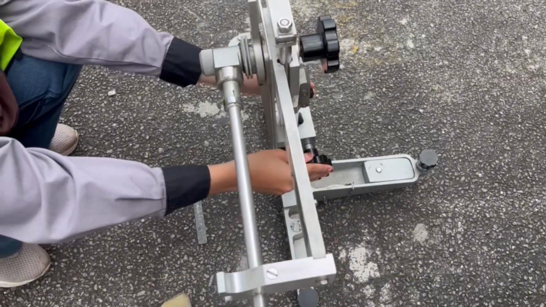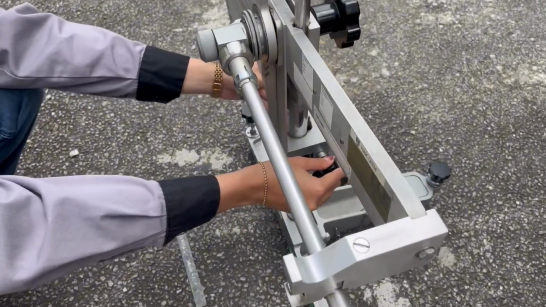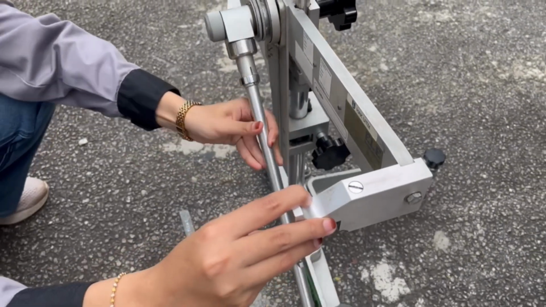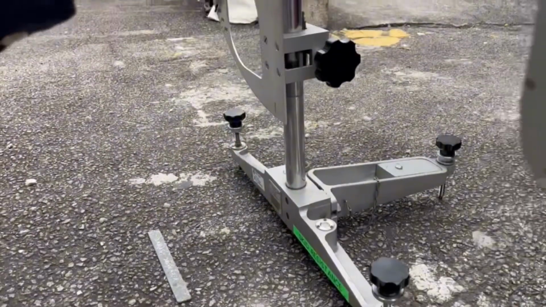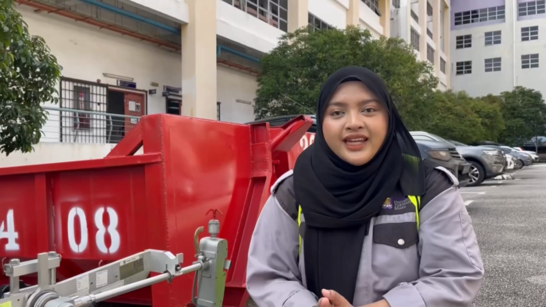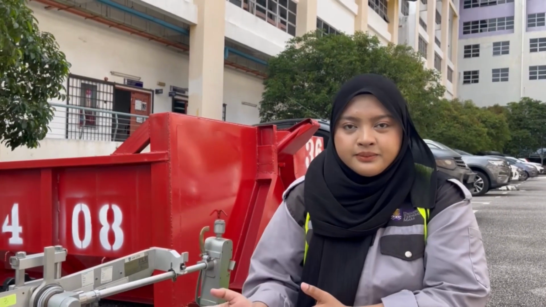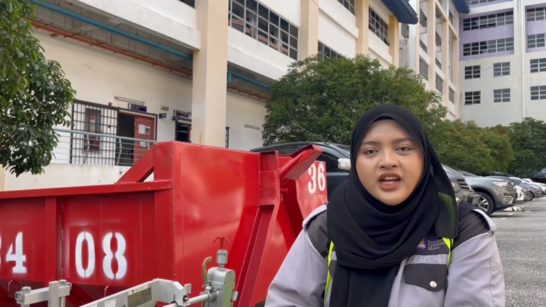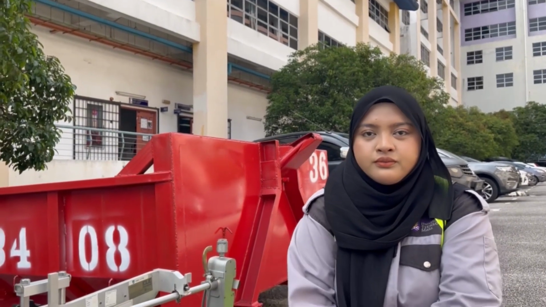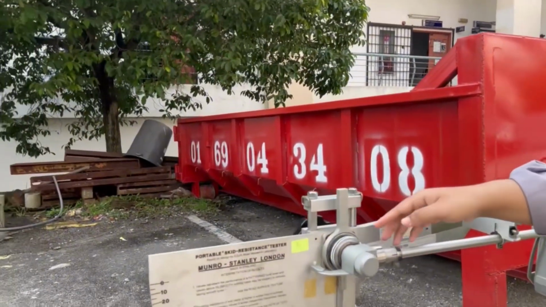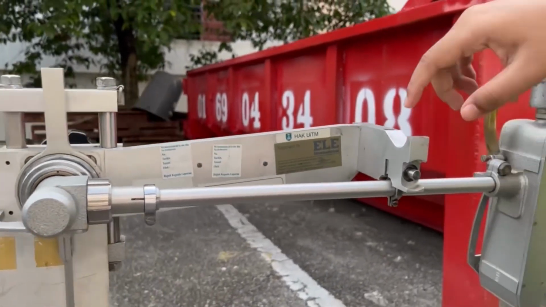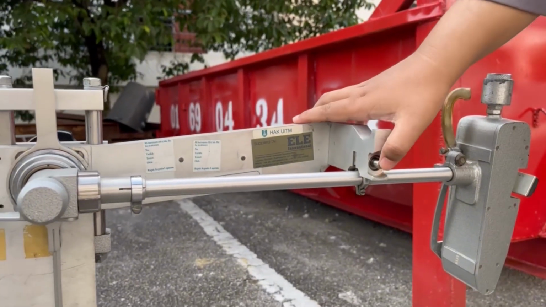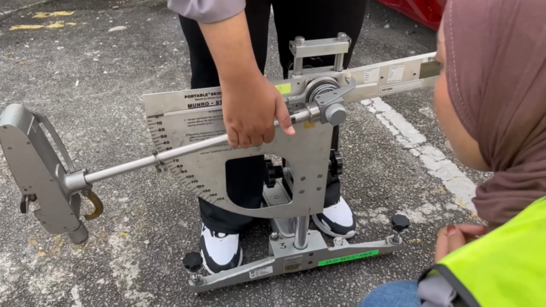As we adjust the locking knob, we loosen it to make sure that the pendulum swings free of the test surface. Okay, next we will calibrate the pendulum by adjusting the friction ring until the pendulum swings freely to the pointer 0. This is the friction ring. So the pendulum, we test it. Good.